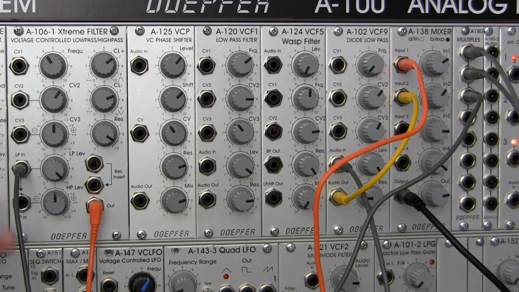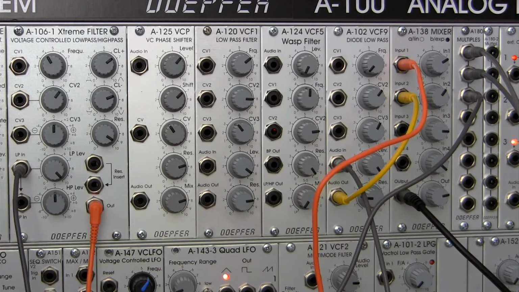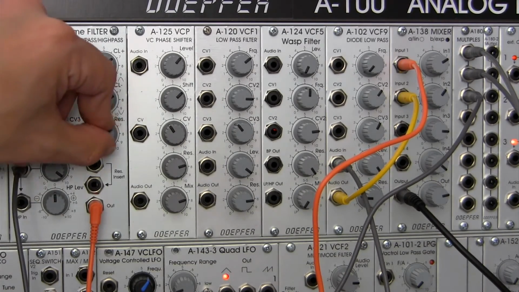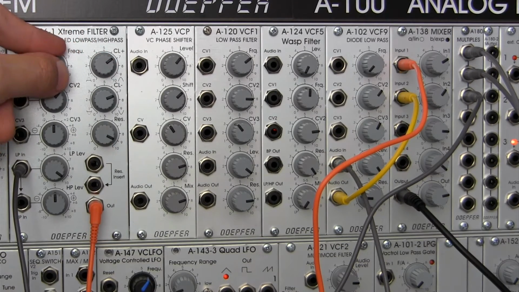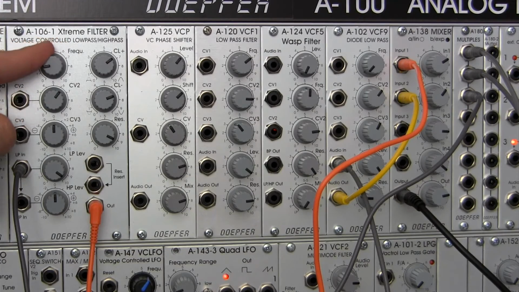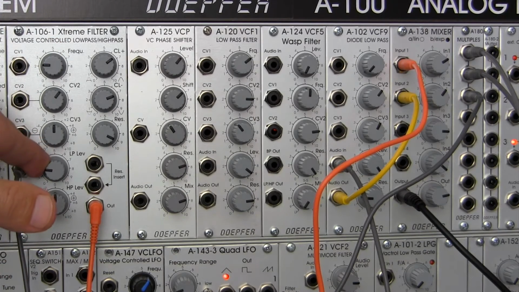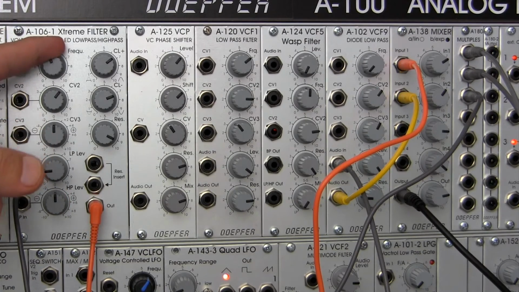So that's one of the things that distinguishes this particular filter, its ability to do that when it's in self-oscillation. Kind of interesting sounds right there.